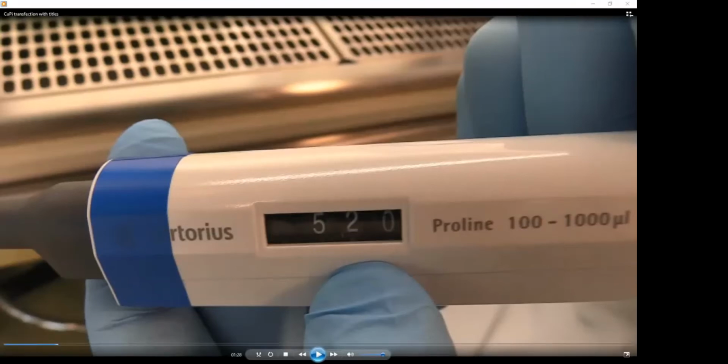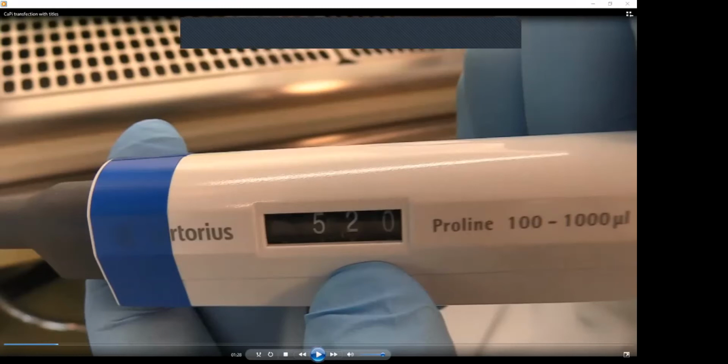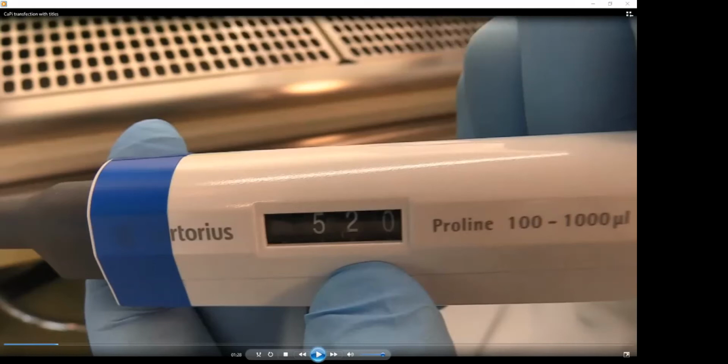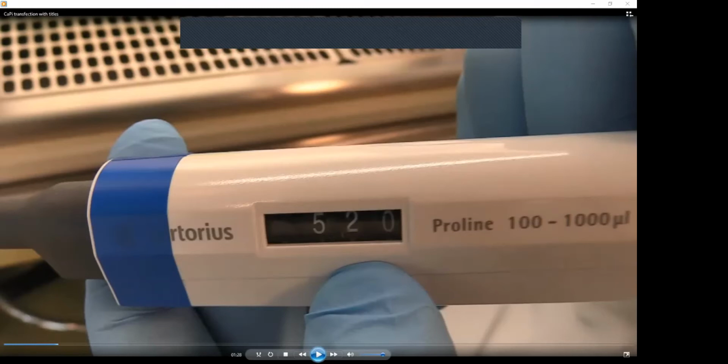In the case of the HEPES buffered saline, it's 13 times 40 microliters, which is 520 microliters. And this solution we call solution A. It is also important to notice this because in one step we will mix together DNA with calcium chloride and this HEPES buffered saline, and there it's necessary to know that we have labeled this HEPES buffered saline as tube A.